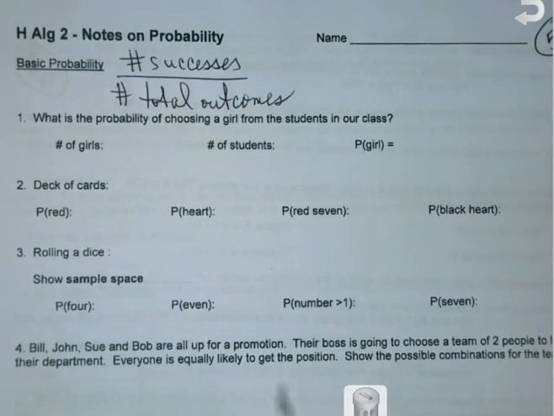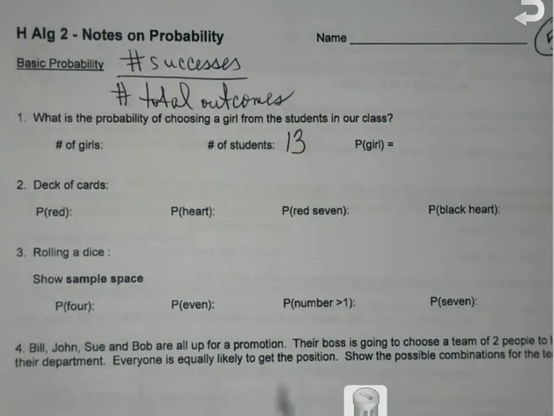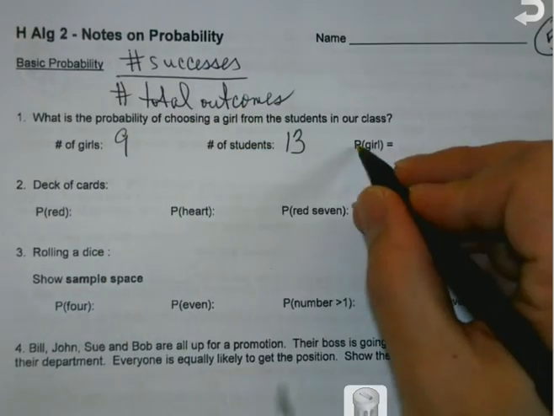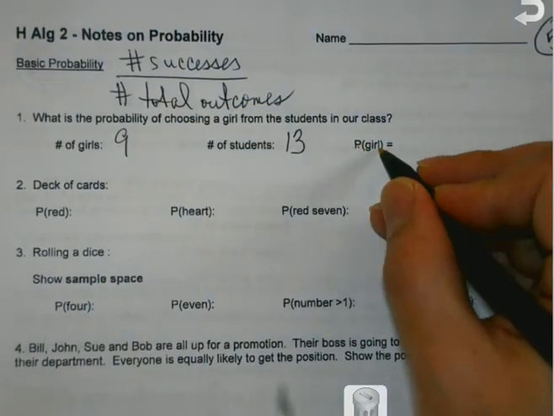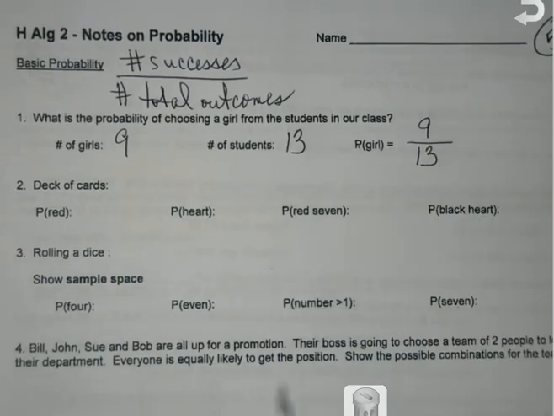So when we're looking at some of these things, okay, what's the probability of choosing a girl from the students in our class? So I'm looking around here, I'm like, okay, right now I see 13 of you out there, so that'd be our total number of students. How many girls we got? 1, 2, 3, 4, 5, 9. Ooh, guys, you're outnumbered. All right. So the probability, that's what this P stands for, of getting a girl would be 9, my successes, out of 13. Now, it doesn't mean just being a girl makes you a success and the boys are failures. I'm just wanting to put that out there.